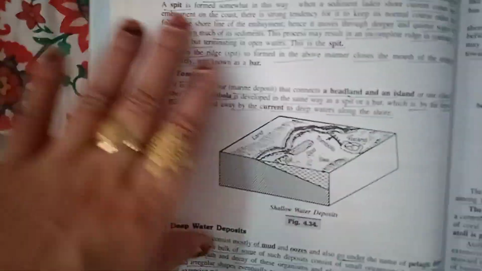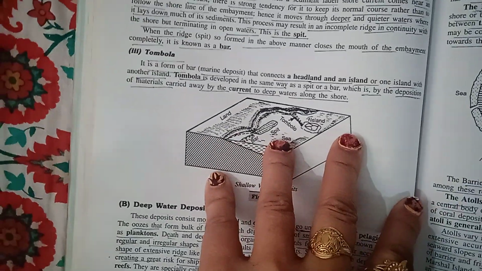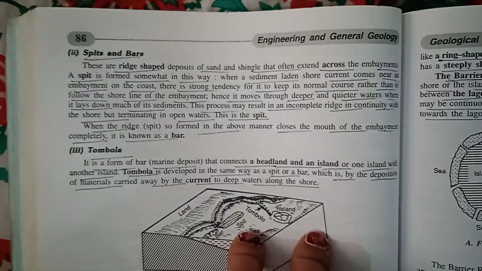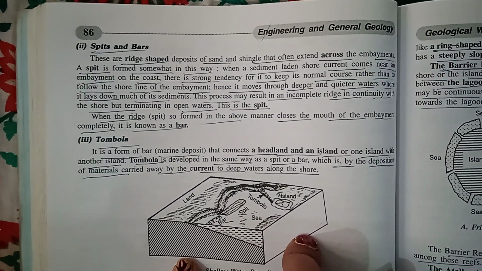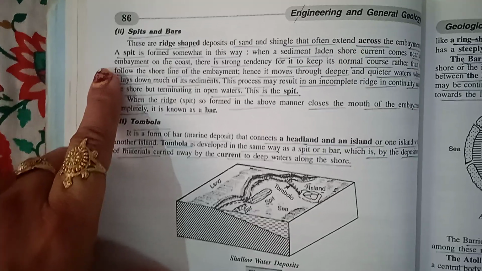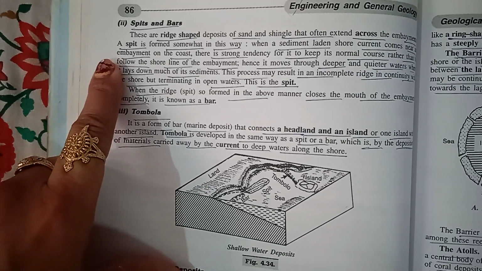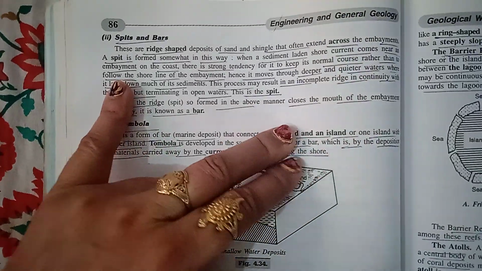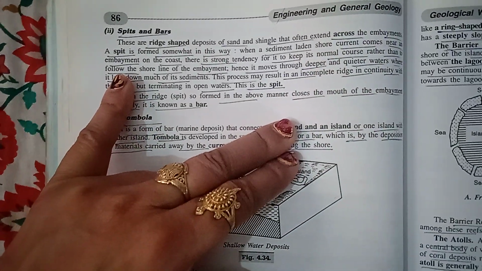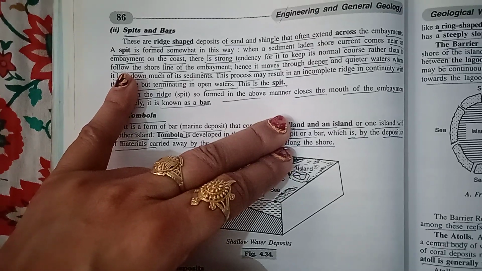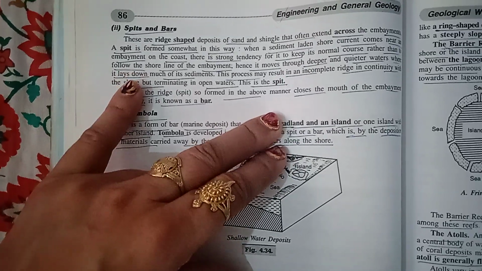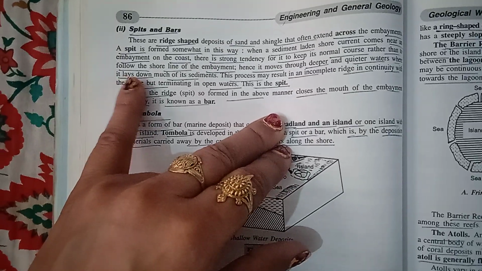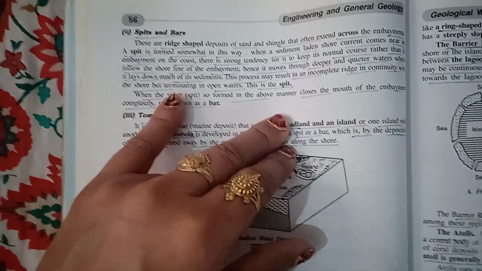Spits and bars. These are ridge-shaped deposits of sand and shingles that often extend across the embayments. A spit is formed somewhat in this way: when a sediment-laden shore current comes near an embayment on the coast, there is a strong tendency for it to keep its normal course rather than to follow the shoreline of the embayment.